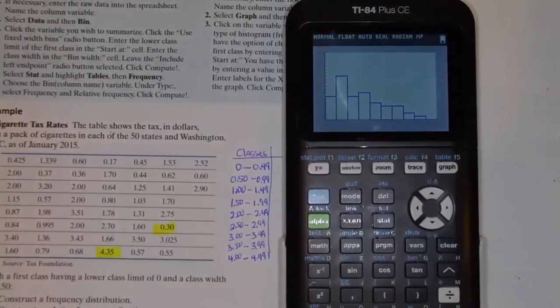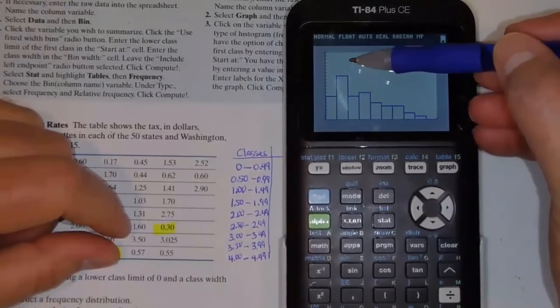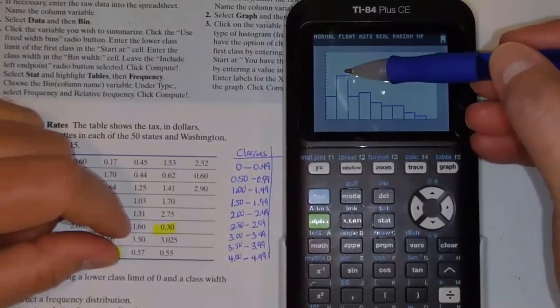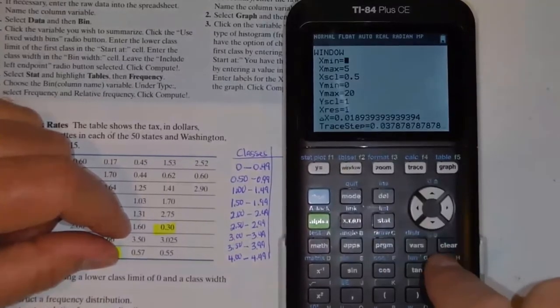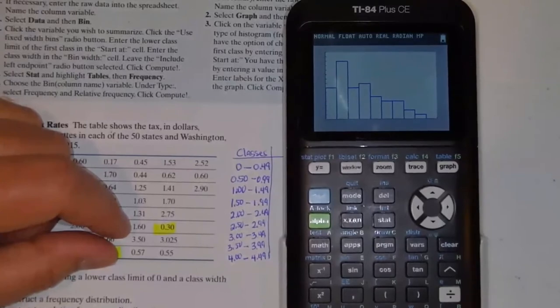You do this a few times, you get really pretty quick at it. It's really not that challenging, okay? And again, my tallest bar is going to here, so I could have probably used a lower Y max if I would have wanted to. So I could have probably used like 15 instead of 20 if I would have wanted to.